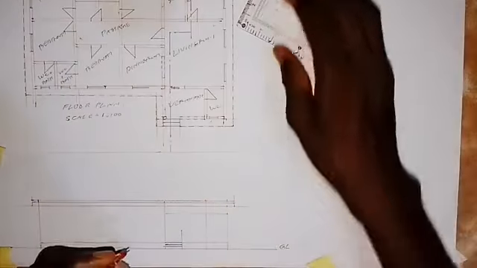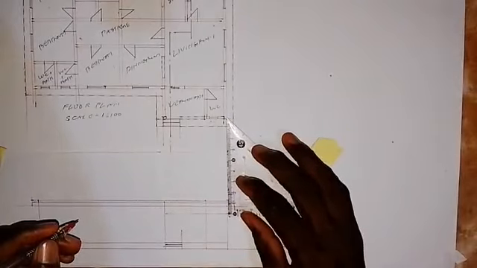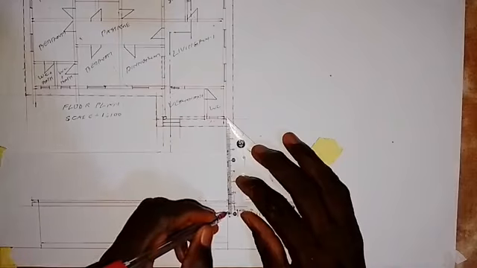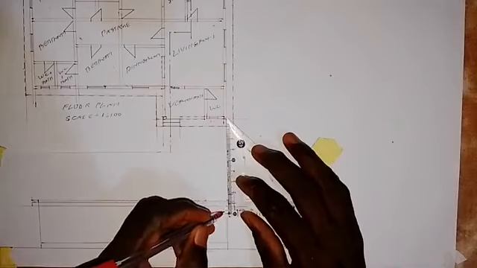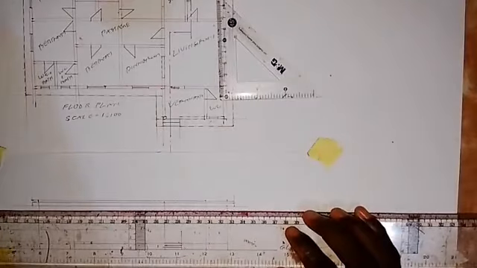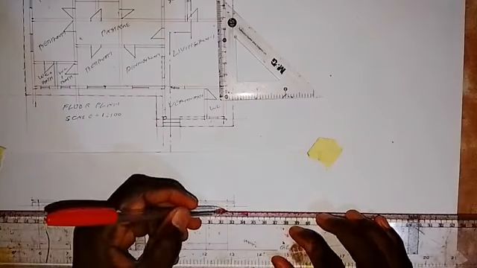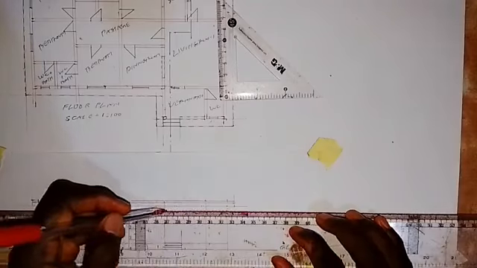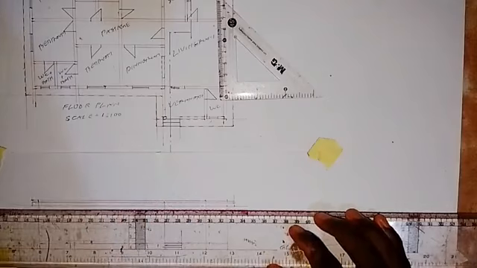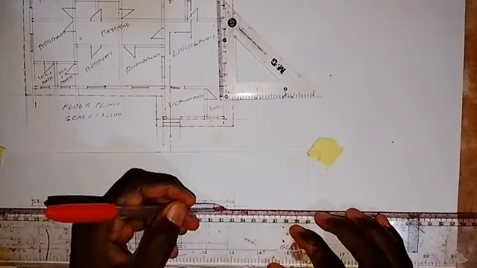The other thing we need to do is, for the same type of roof, we take 3 millimeters up, and then 1.5 up. At this point we draw a horizontal line across like this, just as we did here. And for this one, we also draw a horizontal line for the bituminous felt roof finish. So we have this.